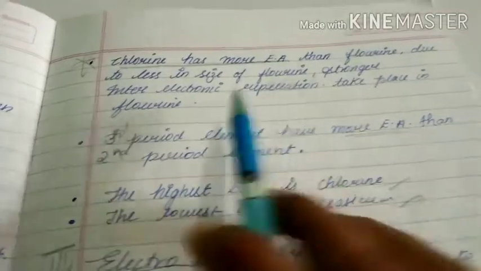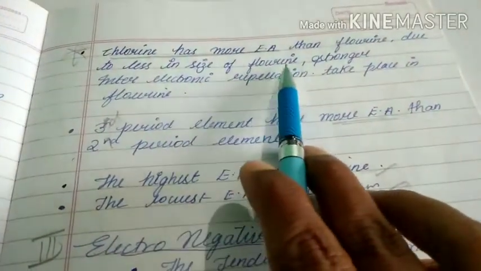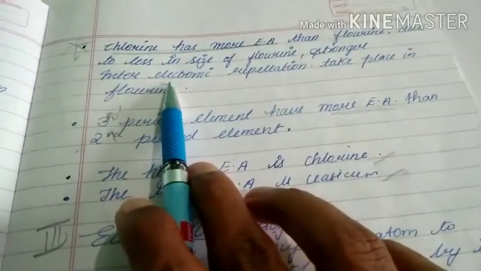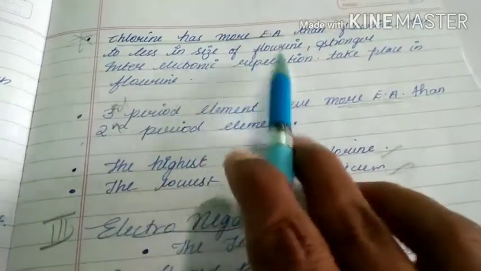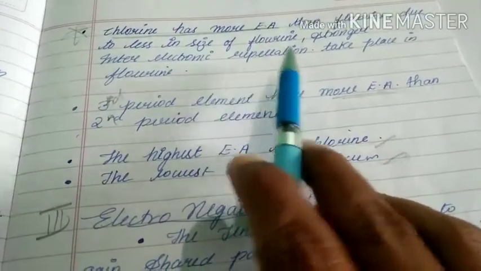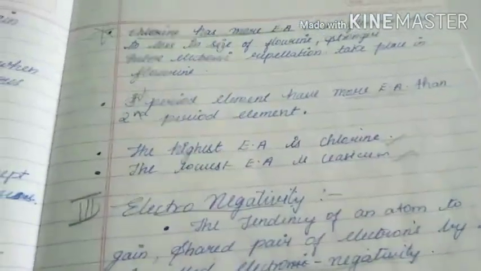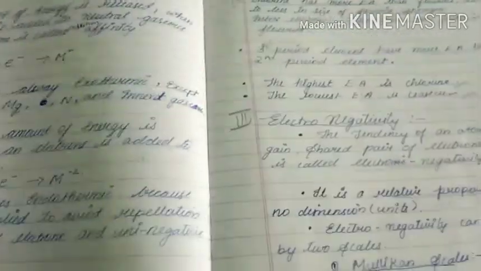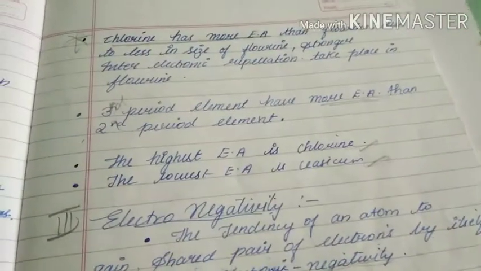So this is about EA. Next, here one exception is there, that is Cl. Chlorine has more electron affinity than fluorine due to the small size of fluorine. Stronger interelectronic repulsions take place in fluorine. See, I will show one example. From that you can get a clear idea.